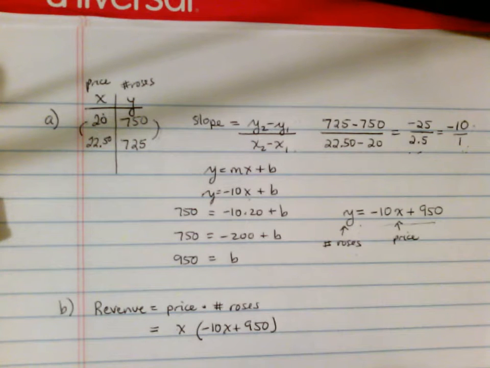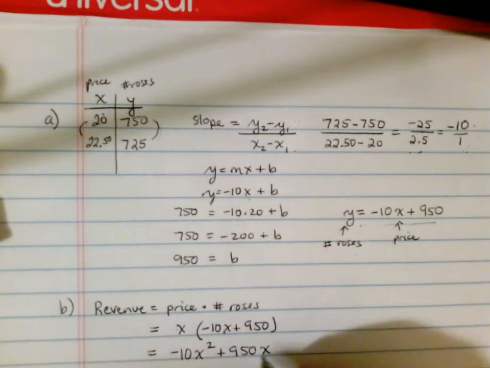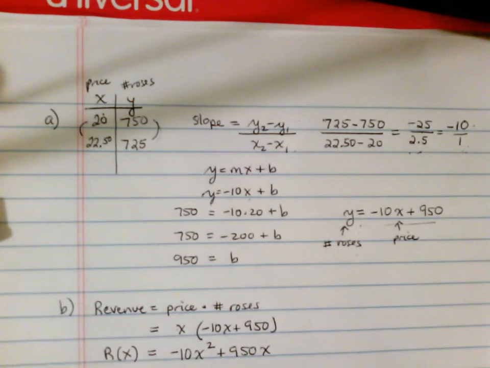Okay, so now I have the revenue in terms of just one variable, x. And to make it just a little bit easier to do the rest of the problem, I'm going to multiply out. So revenue, which we might write as r of x, is equal to negative 10x squared plus 950x. Again, remember x is the price. Okay, now we're ready to go on to part C.